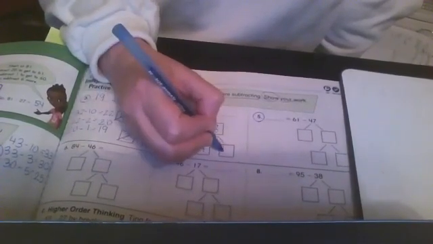And then how am I going to break apart 8? I'm going to look at 74. I'm going to break it apart into 4 and 4. 4 and 4 give me 8.